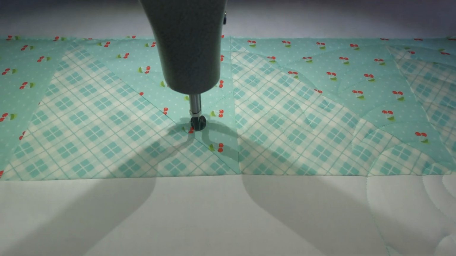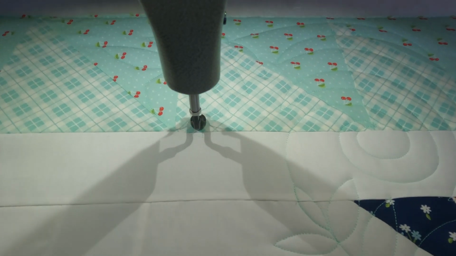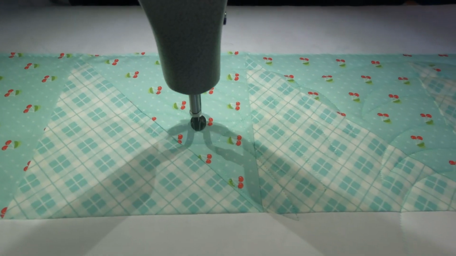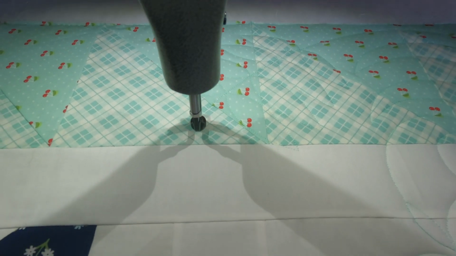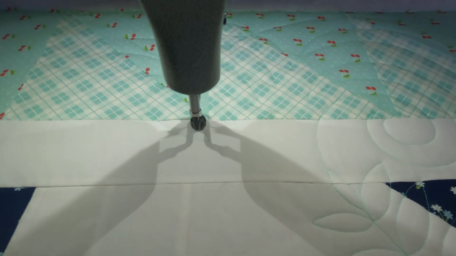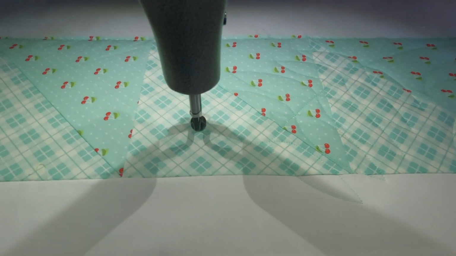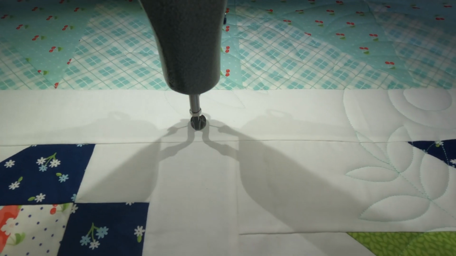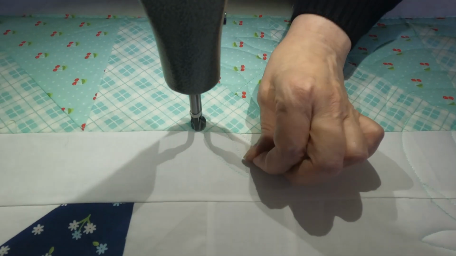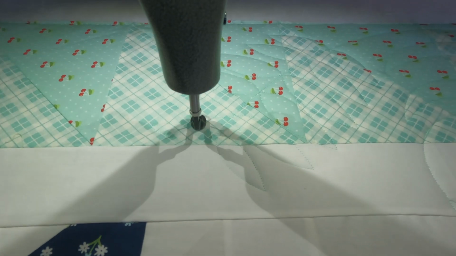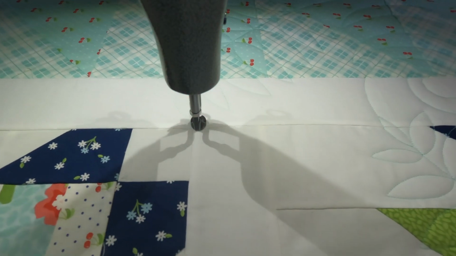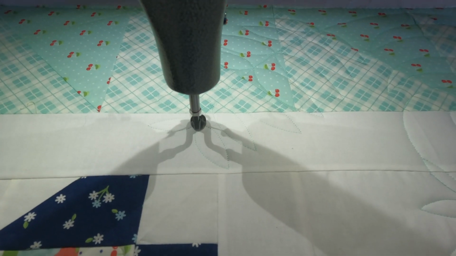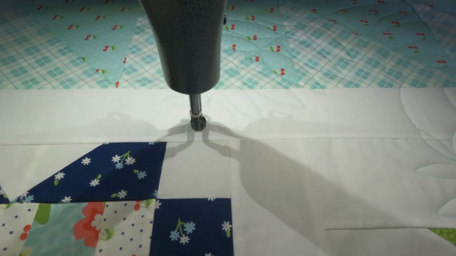Love that thread. And that lovely little mint color kind of pops so beautifully on that white. It's gorgeous. I love my job. All these beautiful works of art.